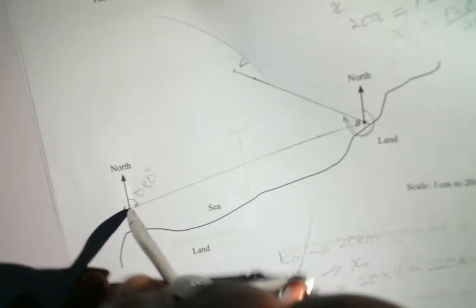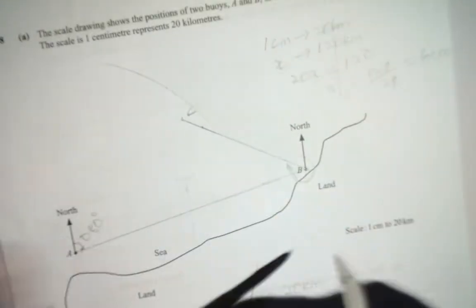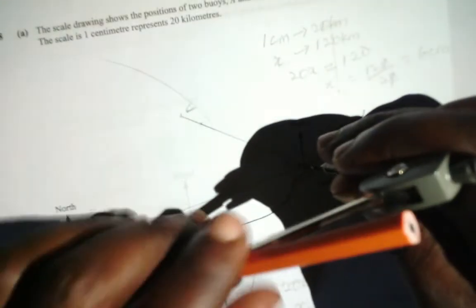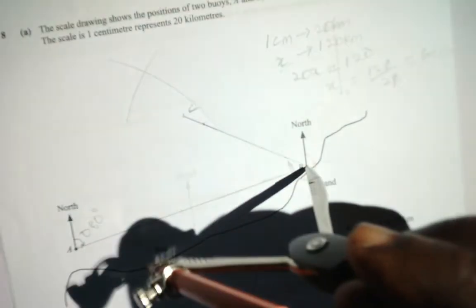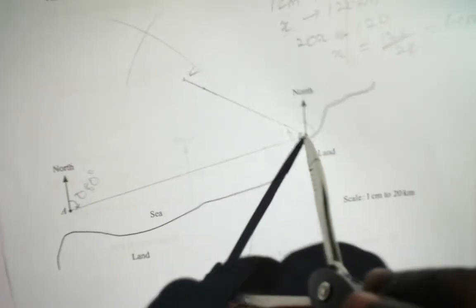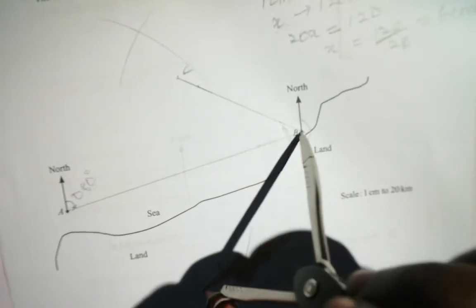Remember, I've made the first arc here with the same stick point and the same dimension. Make the other arc there. Then take the stick point to the other side of the line, that is point B this time around. Make sure you don't close the compass. Cut the arc previously drawn. That is that there. Then come down and do the same thing here too. Cut it right there.